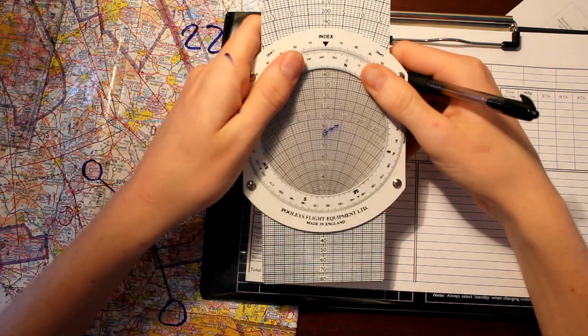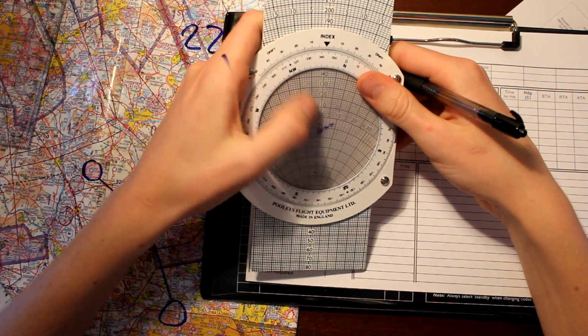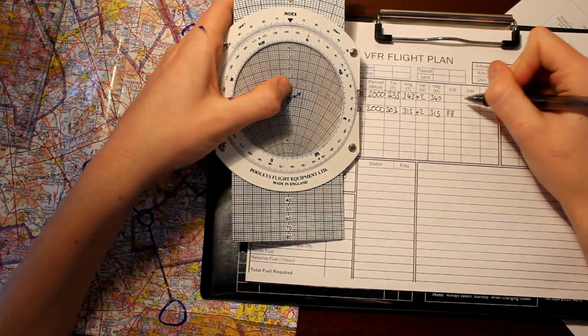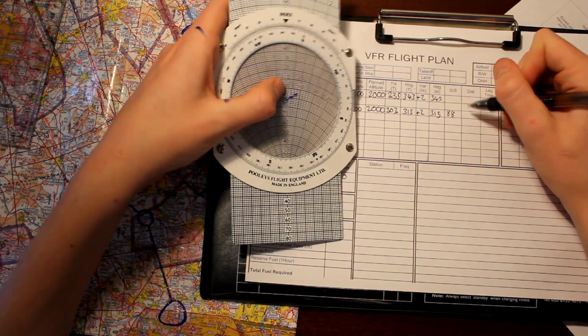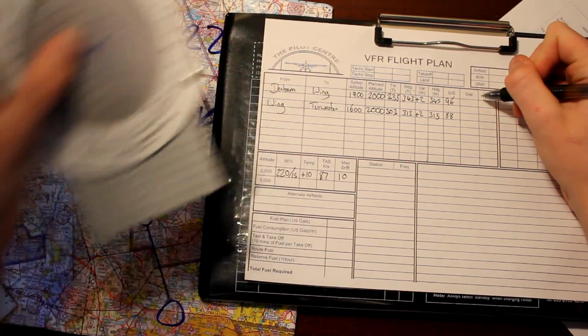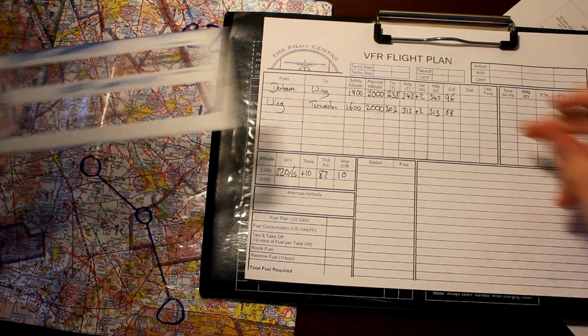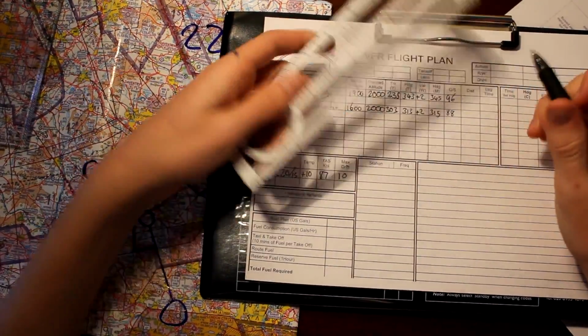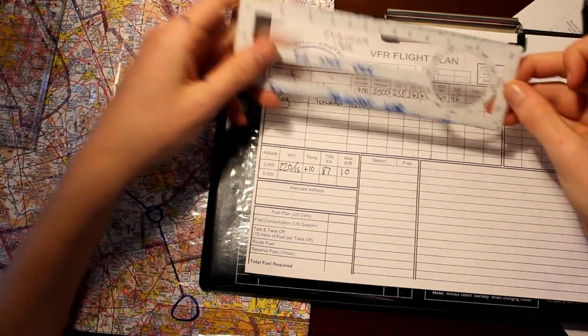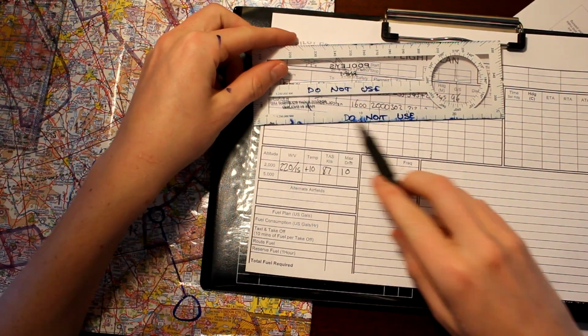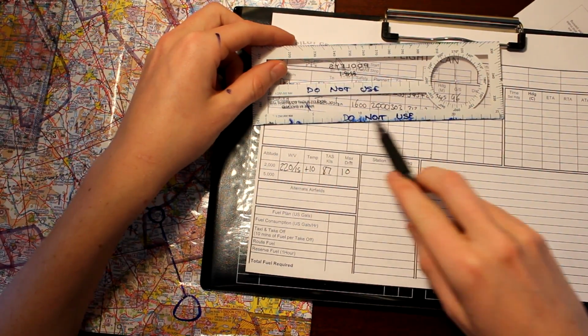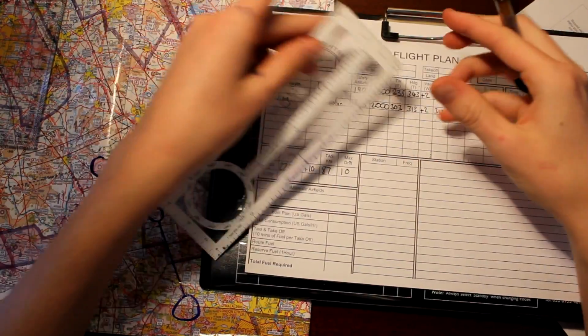And my ground speed is also determined from the computer. So after you've got your ground speed and your heading, you just have to work out the distance, which is probably the most simple thing here.